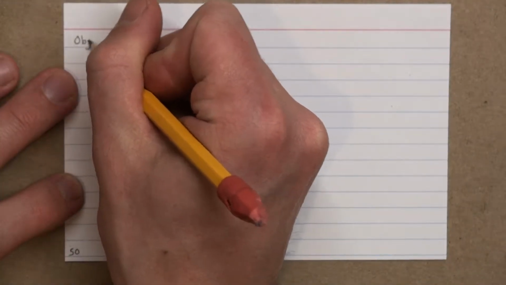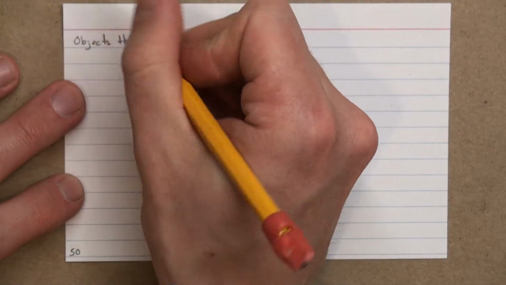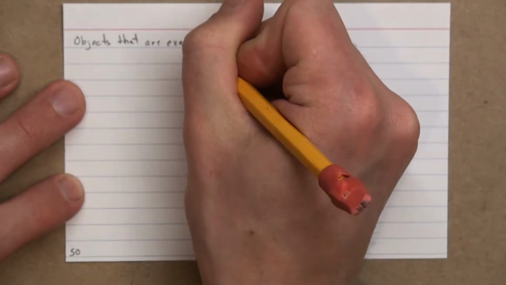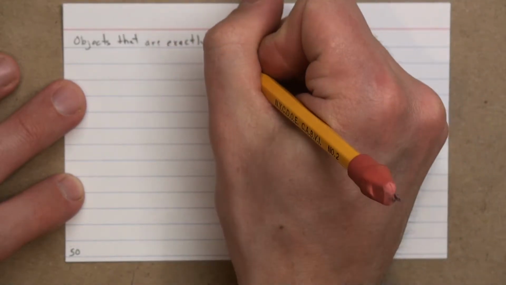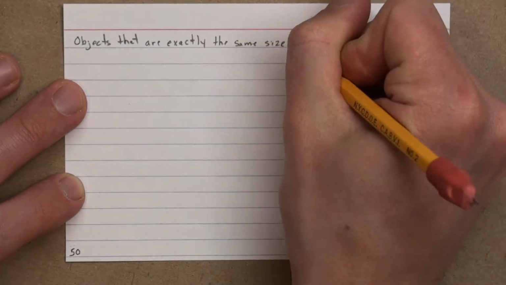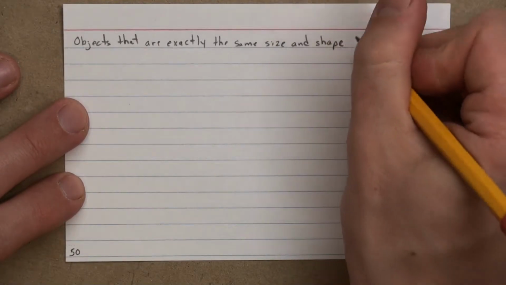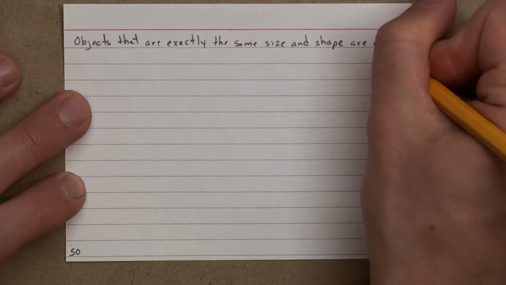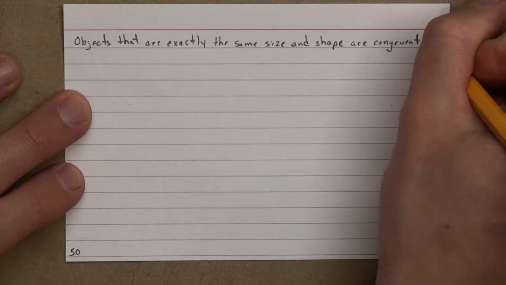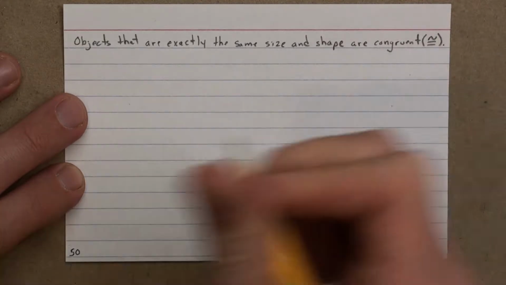Objects that are exactly, okay, not close to, exactly the same size and shape are congruent. Okay, which is this symbol that you should know by now. Alright.